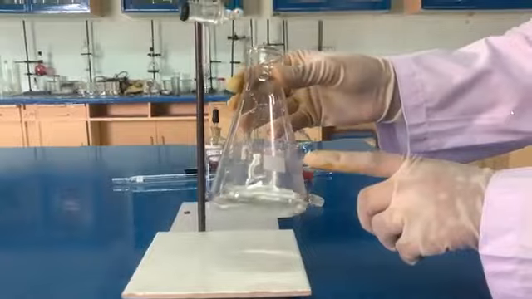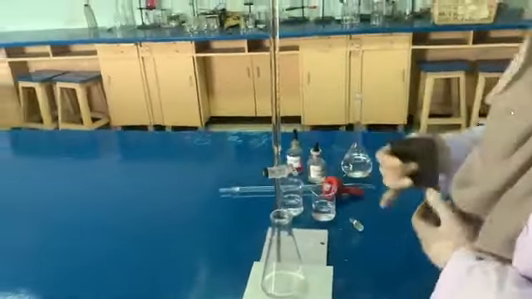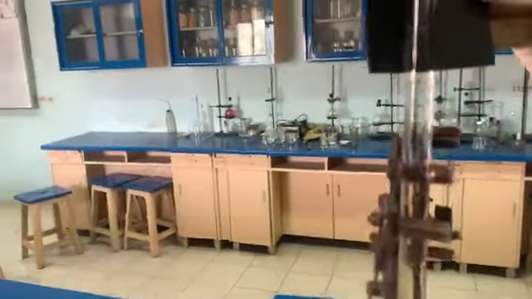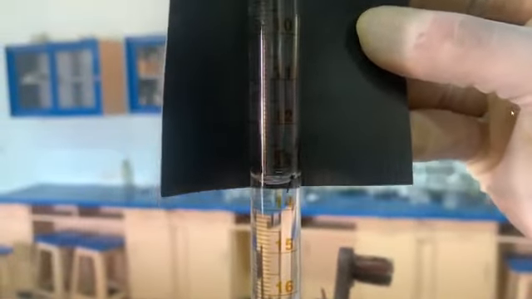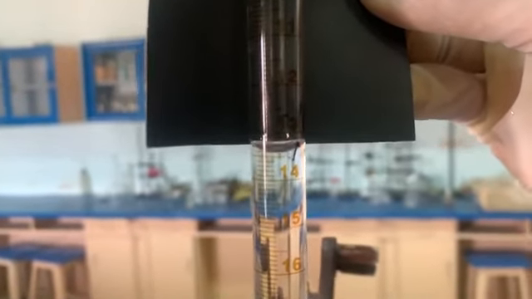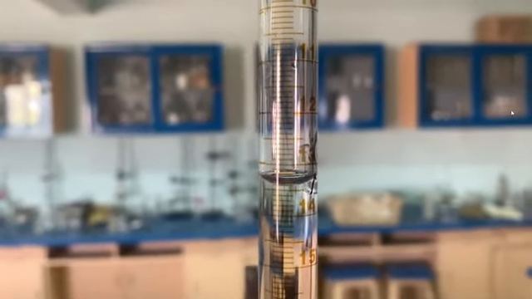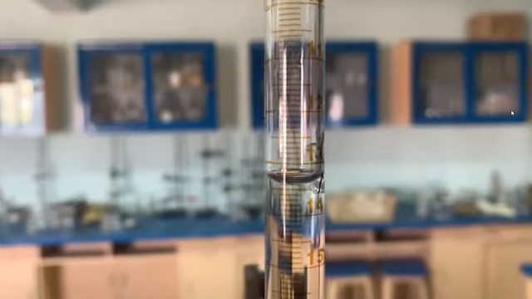So for this we can record the final reading of this titration. We will read the lower meniscus, and after recording the final volume, we will subtract the initial volume from the recorded volume, then we will get the answer. So the way through which we will record the volume is this.